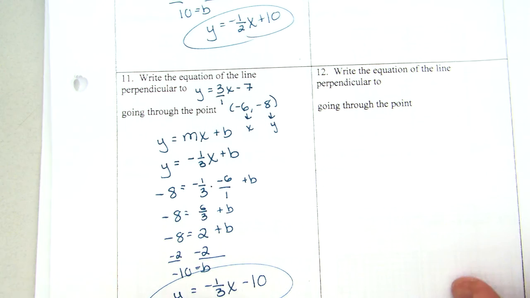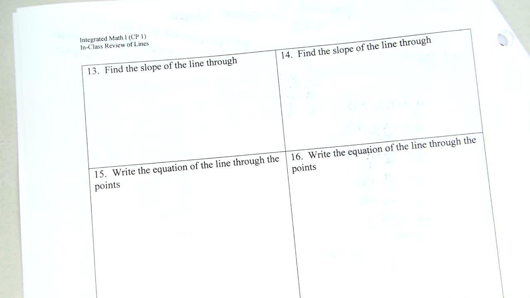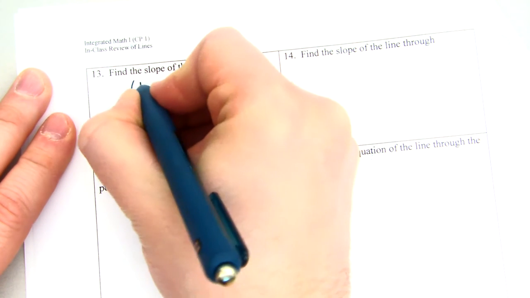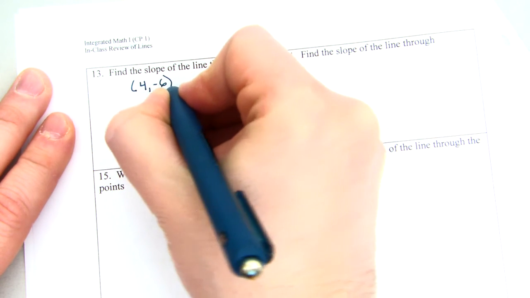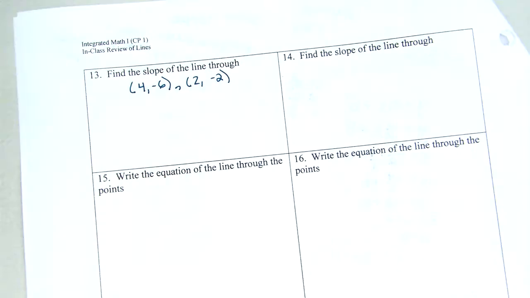On the next page, we need to review. Anyone still making notes, by the way? Turn the page. We need to review how to find the slope from a formula. First one, we are going to find the slope of the line that goes through 4, negative 6, and 2, negative 2. And Jonathan, can we get that mask over your nose, please? And please make sure it stays there.